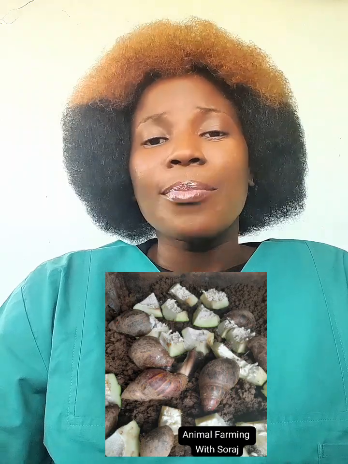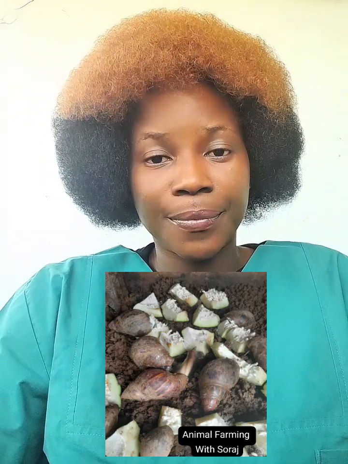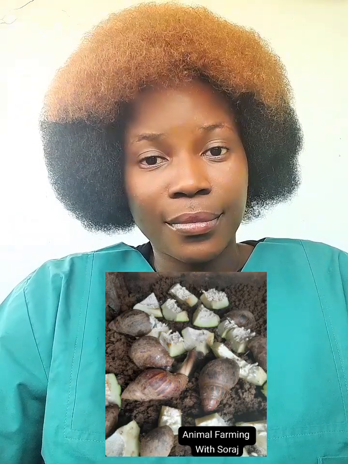What you need to do is to just get appropriate feeding trays for them. Depending on the size of the snail pen, that is what will determine the number of feeding trays. So you're to just place these feeding trays in strategic positions where the snails will go by themselves to eat. They can actually eat directly from those feeding trays. So you don't have to place their food directly on the substrate.